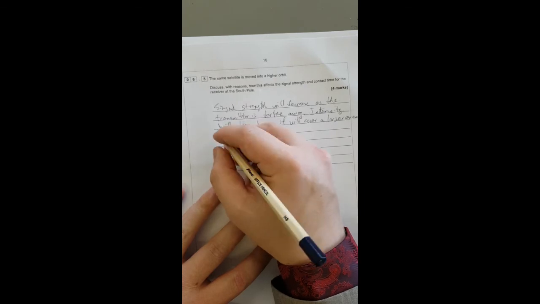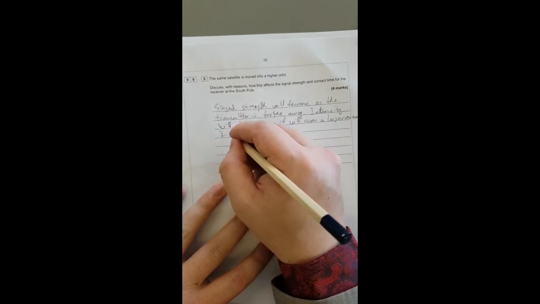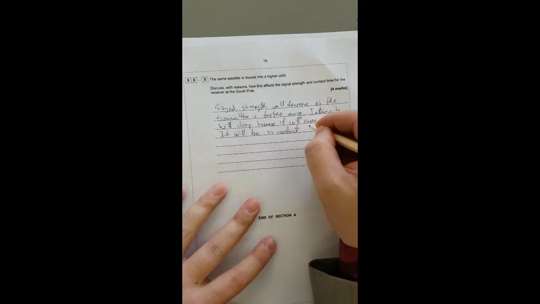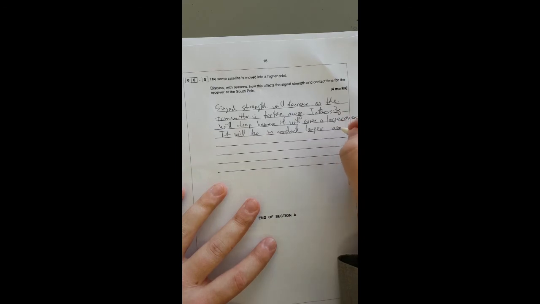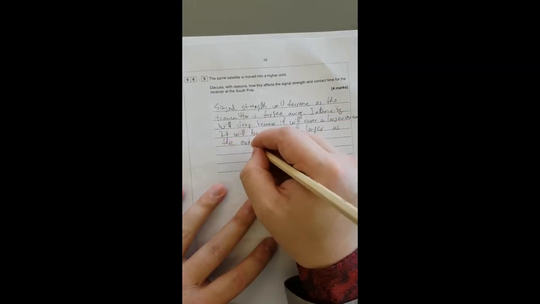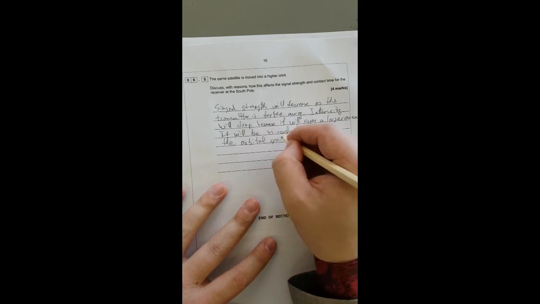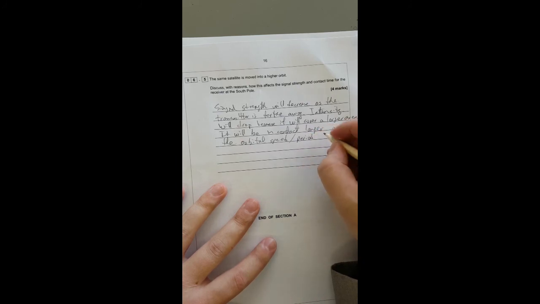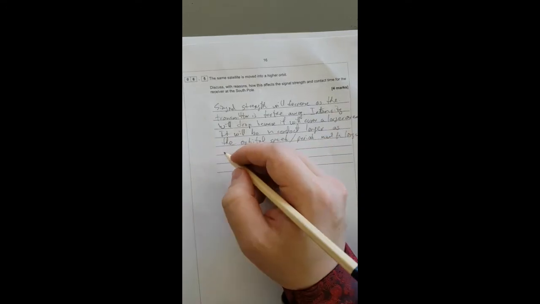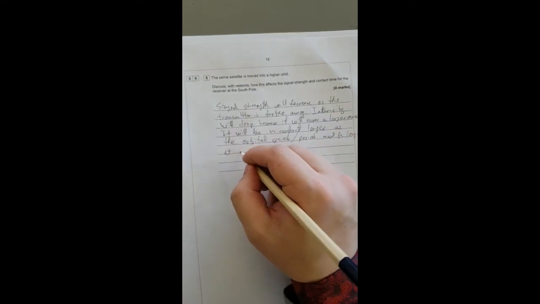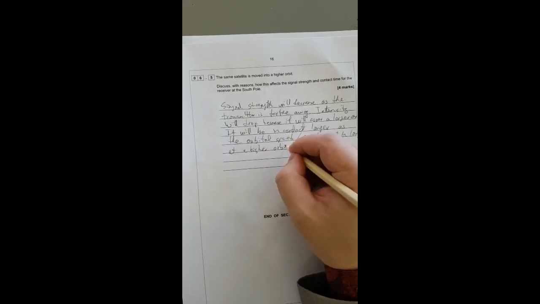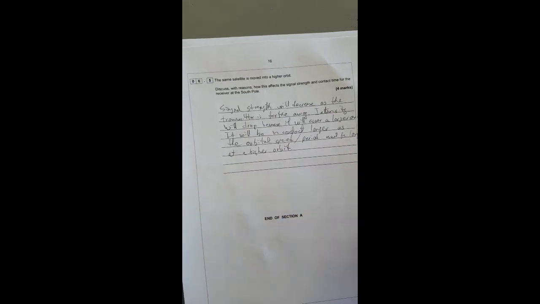The next thing, though, is it will be in contact longer, as the orbital speed or period must be longer at a higher altitude or at a higher orbit. And that should be enough.